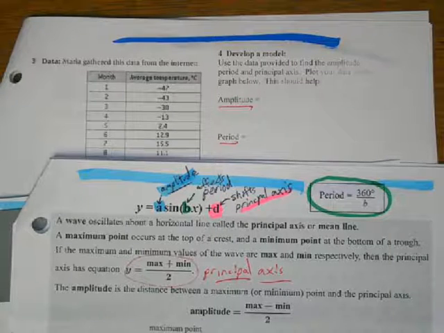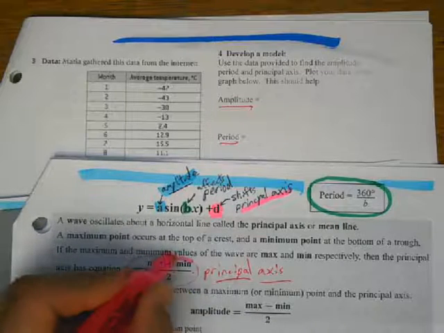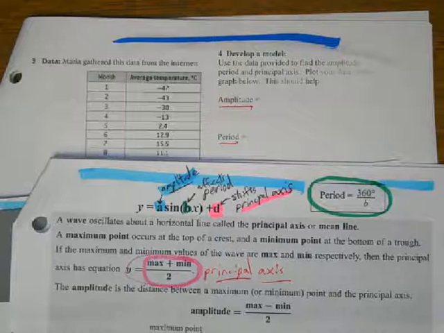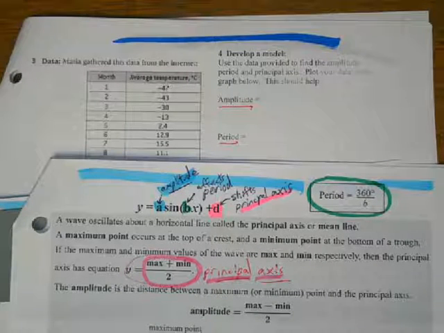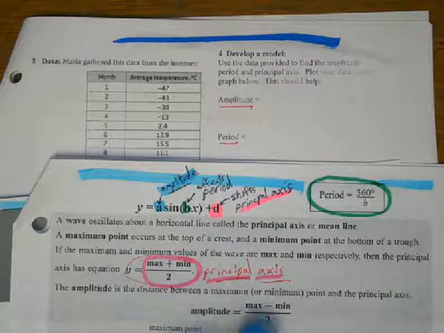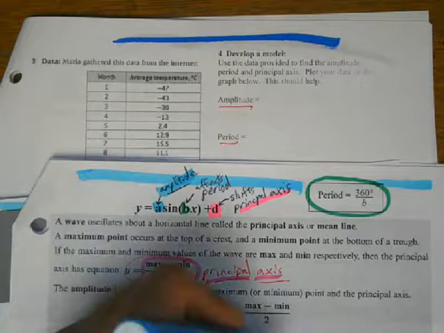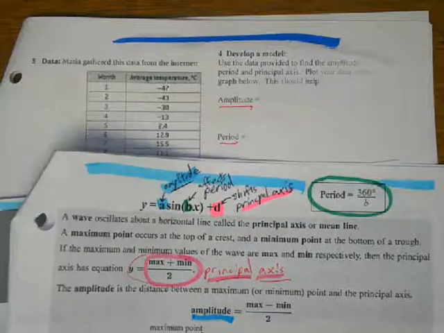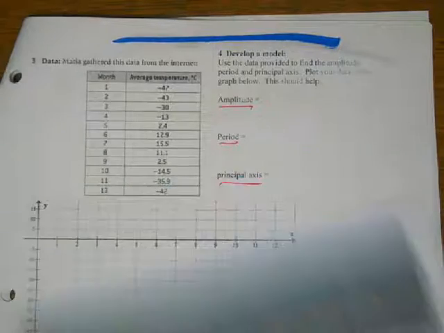Okay, so adding the minimum and maximum value and dividing by 2 is going to give me the principal axis. And then subtracting the minimum from the maximum and dividing by 2 is going to give me the amplitude. Okay, and then the period is 360 divided by B.